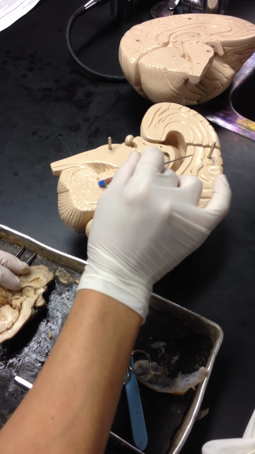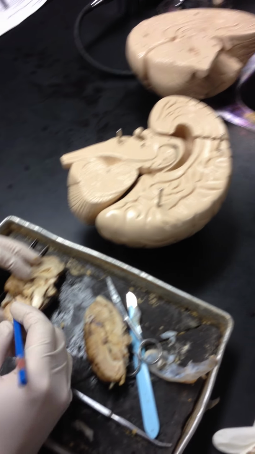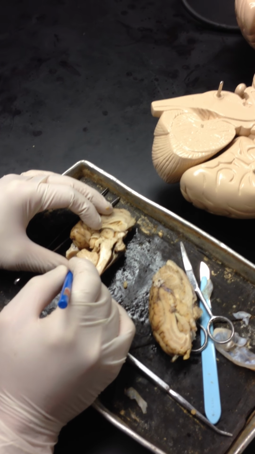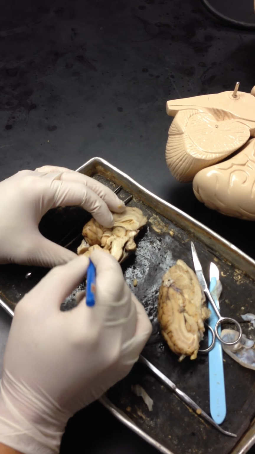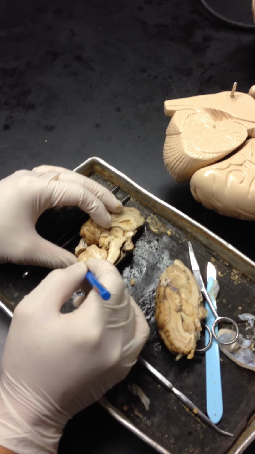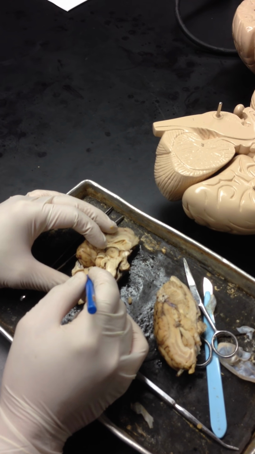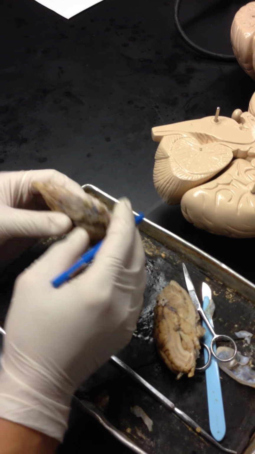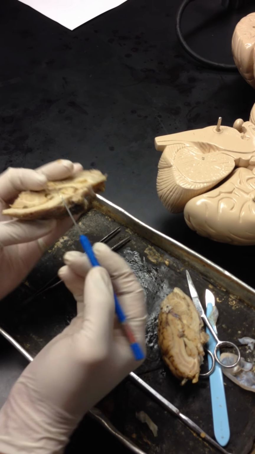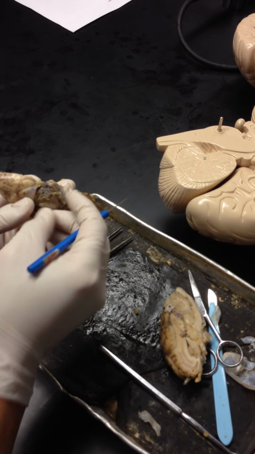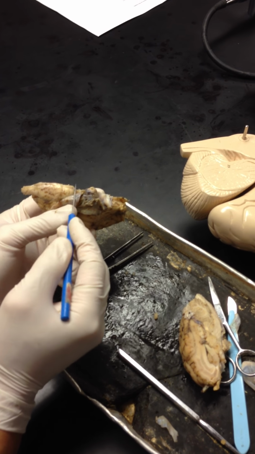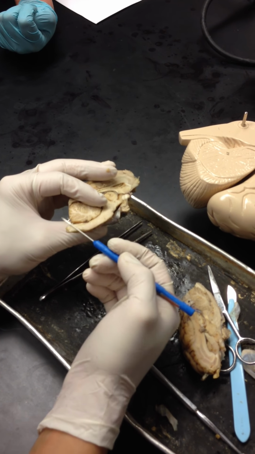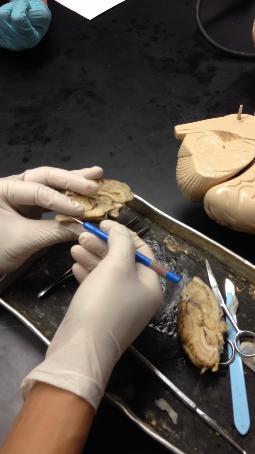Now we move to the back. This is the cerebellum. You have the arbor vitae, would be the white stuff. You have the gray matter on the outside, and the gray matter is on the inside. The gray matter on the outside would be known as the cerebellar cortex. Correct? Okay, good. This right here, if you notice there's a bump right here. This is going to be known as the pons. This will be known as the medulla, and this would be known as the spinal cord.